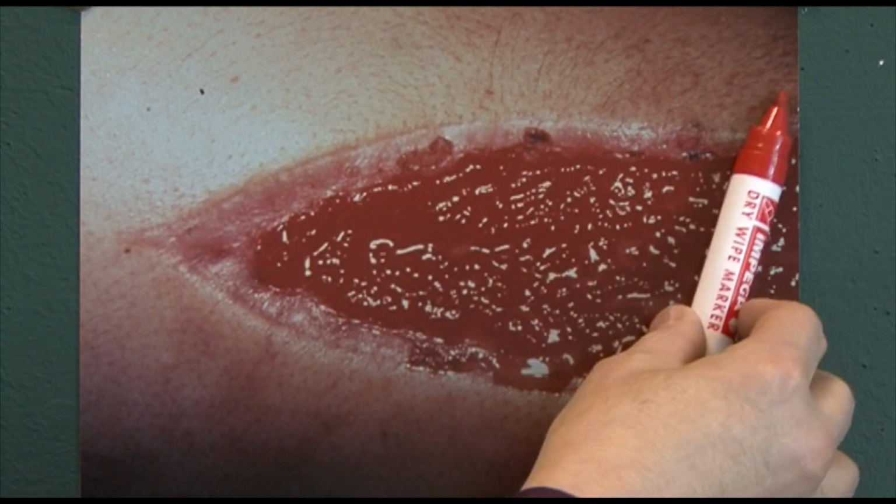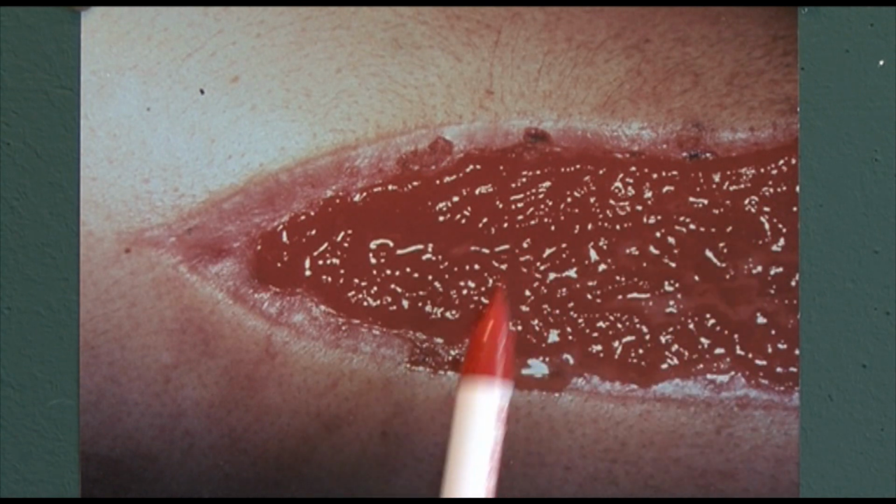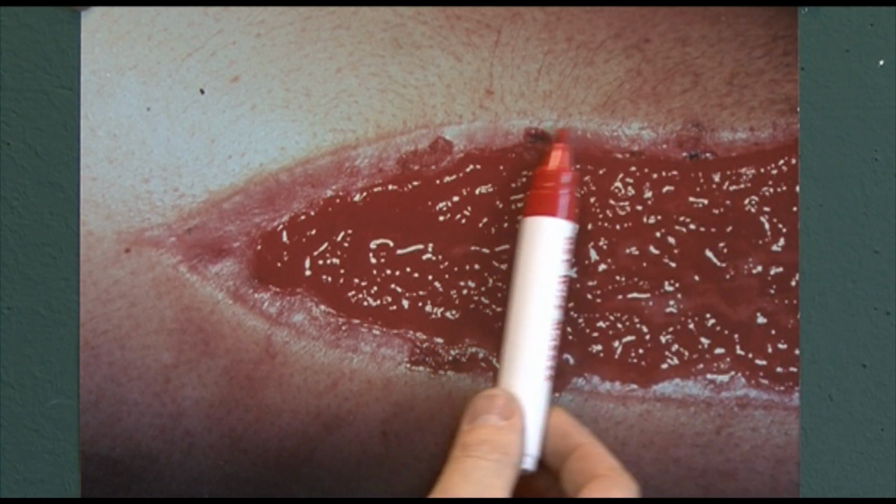I have no signs of infection around the edge or inflammatory processes which might indicate infection, and I've got a nice colour to the granulation tissue. And also around the edge here you can see the pink margin.